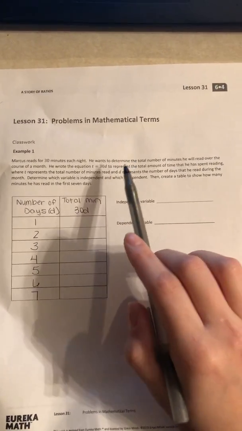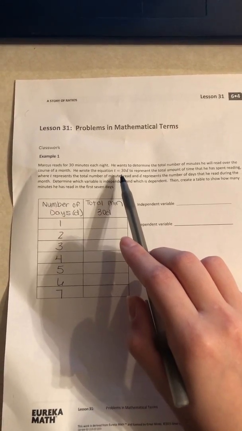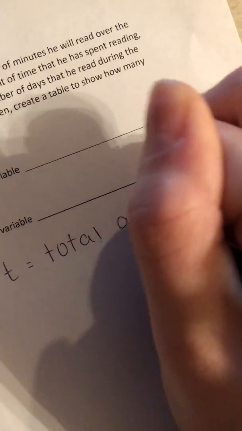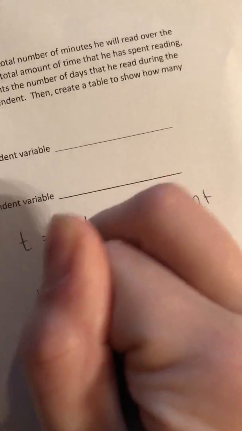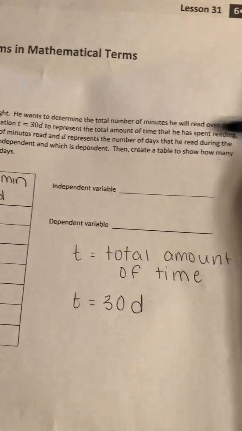So Marcus reads for 30 minutes each night. He wants to determine the total number of minutes he will read over the course of a month. He wrote the equation T equals 30D to represent the total amount of time. So T equals the total amount of time, but the equation that we're solving would be T equals 30D. D represents the number of days that he read during the month.